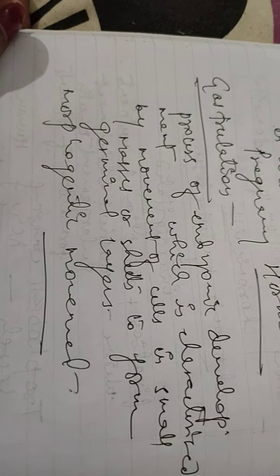So how this process of morphogenesis occurs, and how the embryonic layer is formed. The result of this gastrulation is the gastrula.